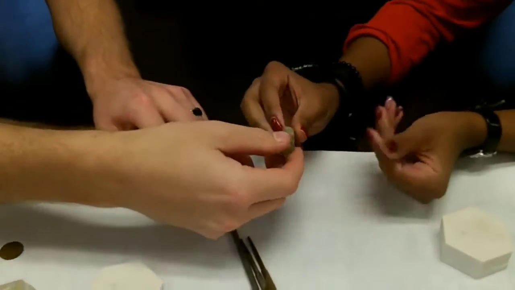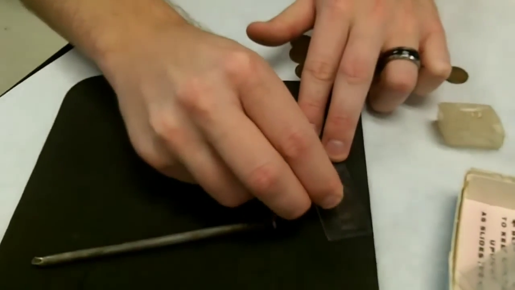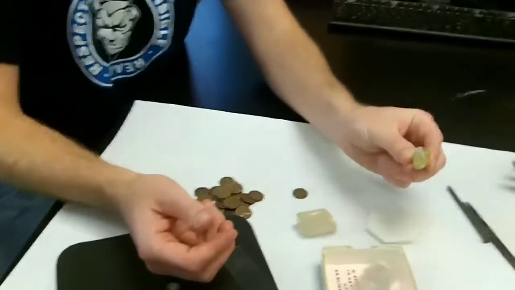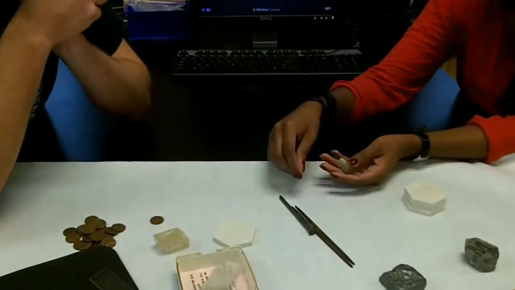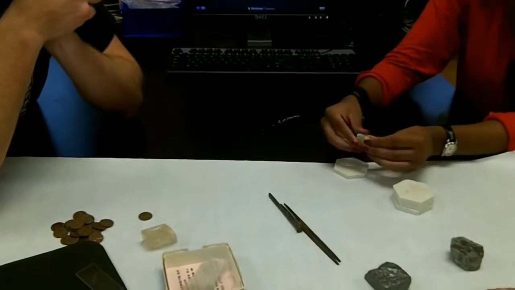So take the mineral and try and scratch the glass. Okay, and you should see that little scratch mark in there. So if I know the mineral is harder than the glass, what should I go to next? Streak plate. So see if it scratches the streak plate.